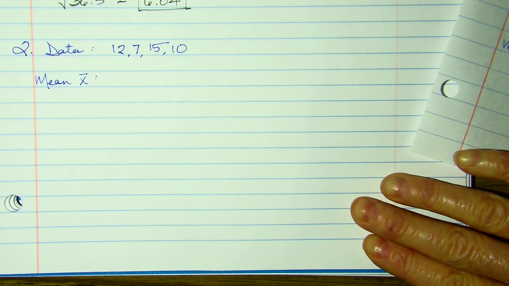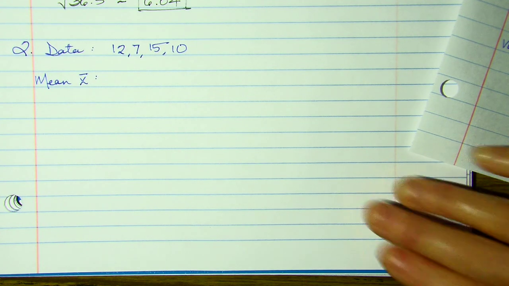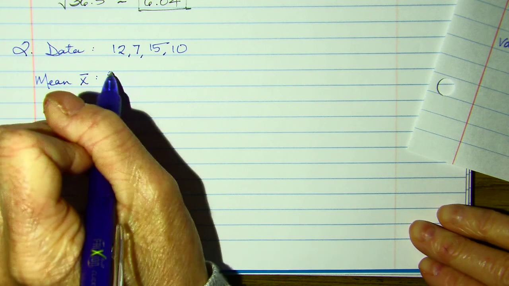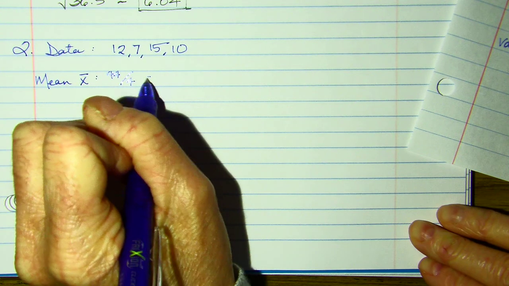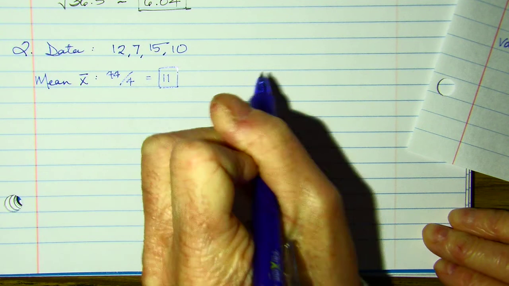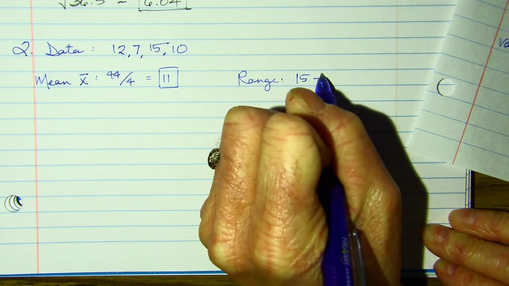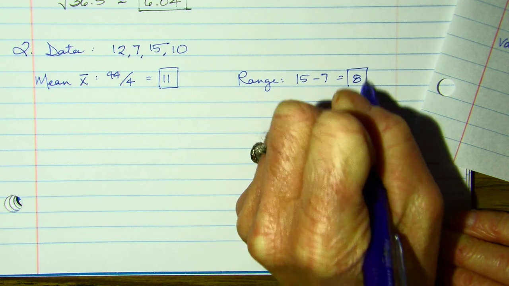If you add them all up, I got 25. I think I did this wrong. Hold on. 12 plus 7 plus 25. Whoops. Well, let me turn my calculator on. So that's 19 plus 25. 44 divided by 4, so I got 11. The range would be 15 minus 7, which in this case is 8.